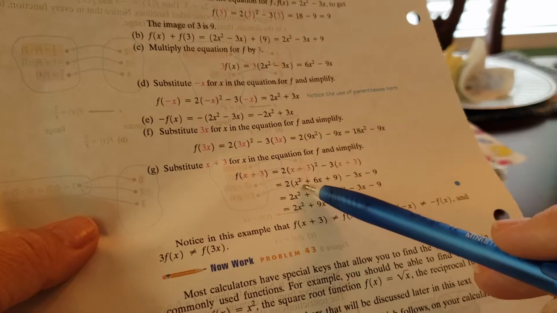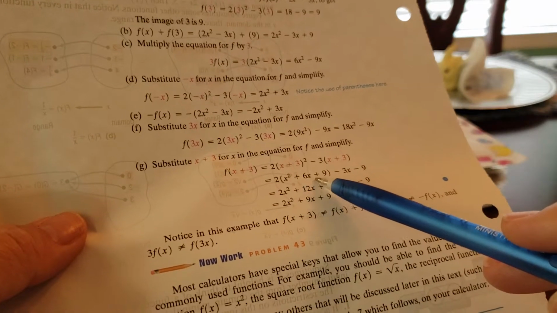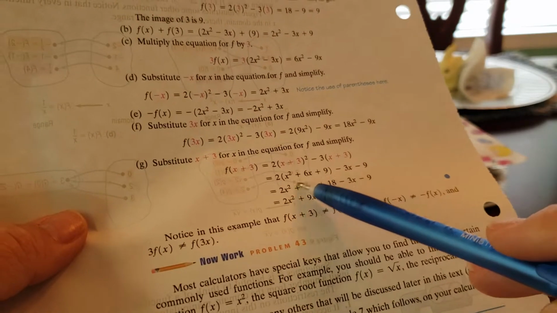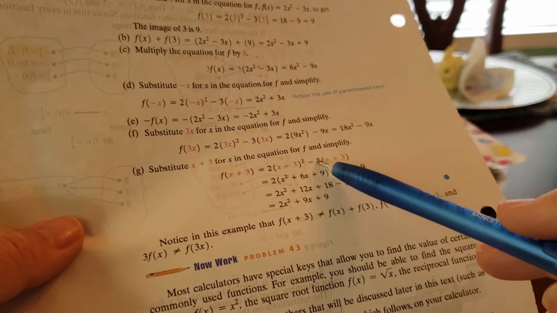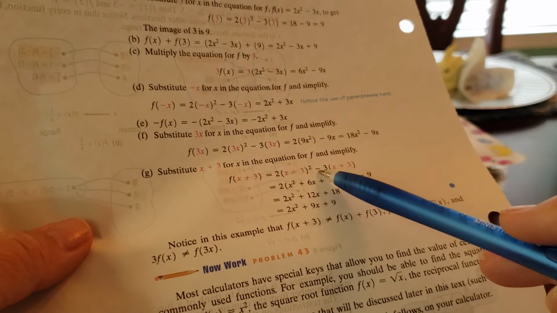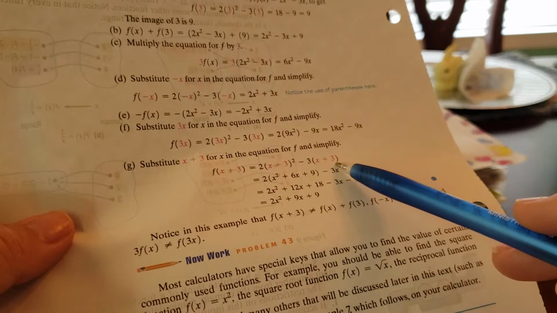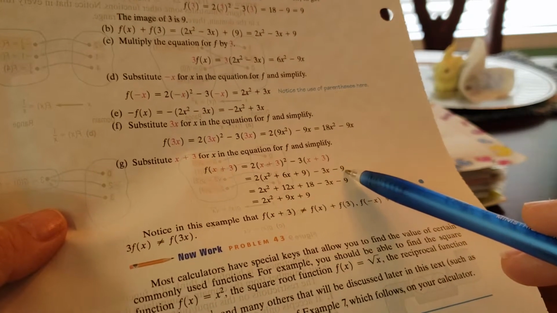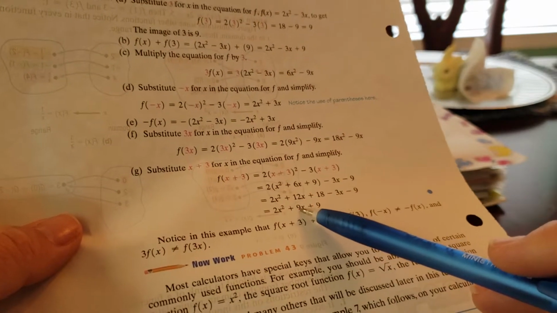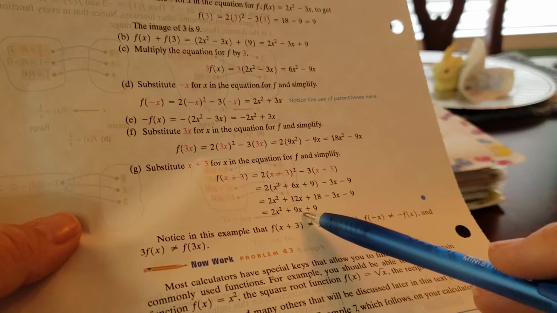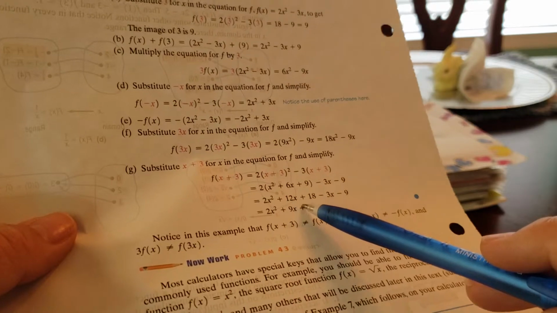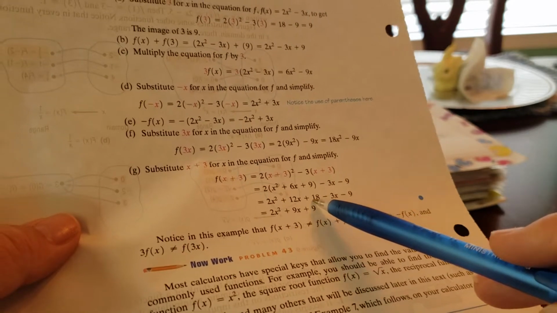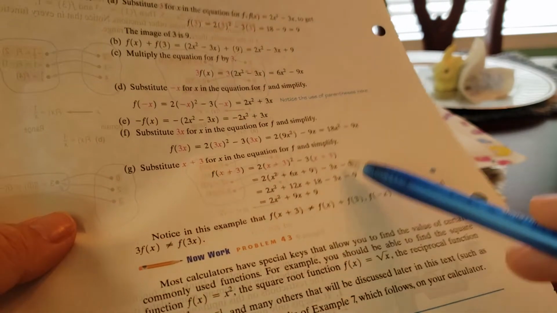When you do, you'll come back and get x squared plus 6x plus 9. Then all of that has to be multiplied by the 2. Then on this part, you need to distribute the -3. So that gives us -3x minus 9. And then the very last step is to combine like terms. So we took the 12x and subtracted 3x and the 18 and subtracted 9.